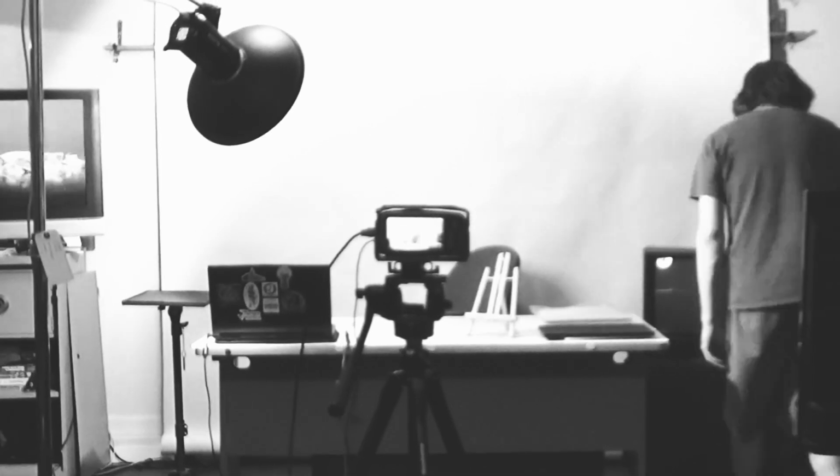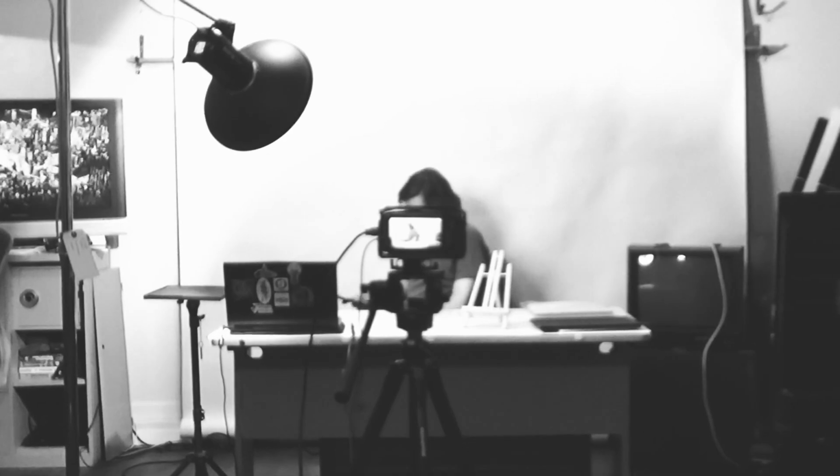This is a temporary setup until I figure out what to do next, with this kind of set area.